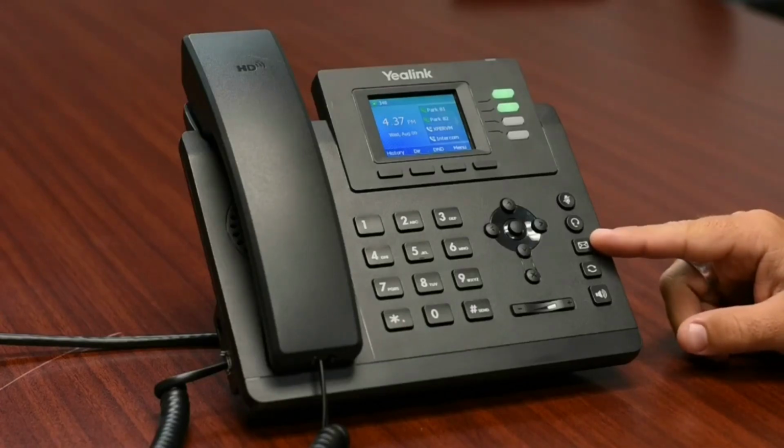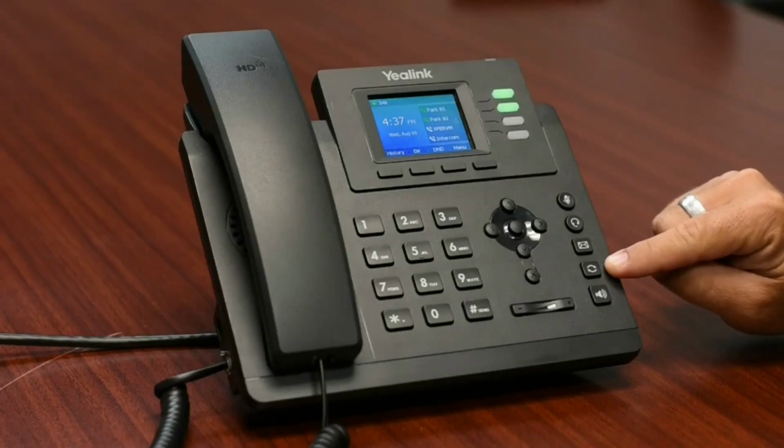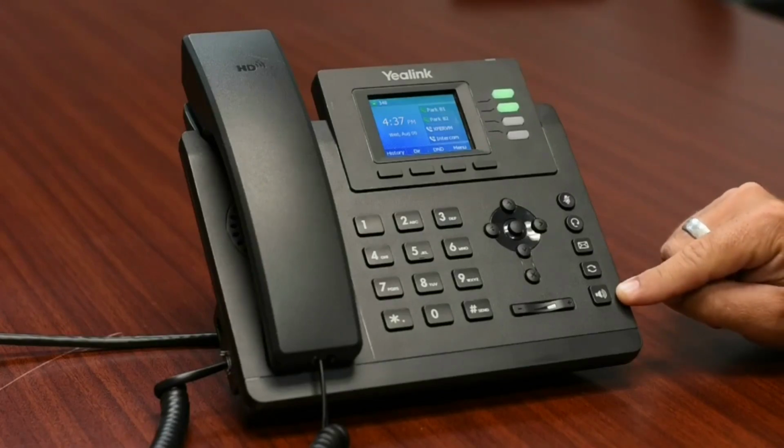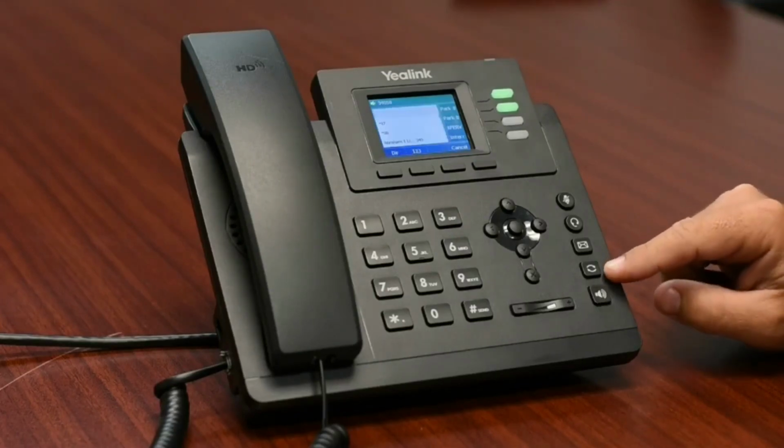Underneath that, we've got the voicemail button. Looks like a small envelope. Underneath that is redial. And underneath that is the speakerphone button. Activates the speakerphone for incoming or outgoing calls.